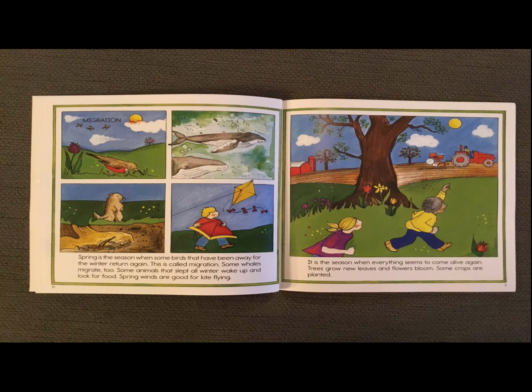Spring is the season when some birds that have been away for the winter return again. This is called migration. Some whales migrate too. Some animals have slept all winter and wake up and look for food. Spring winds are good for kite flying. It is the season when everything seems to come alive again. Trees grow new leaves and flowers bloom. Some crops are planted.